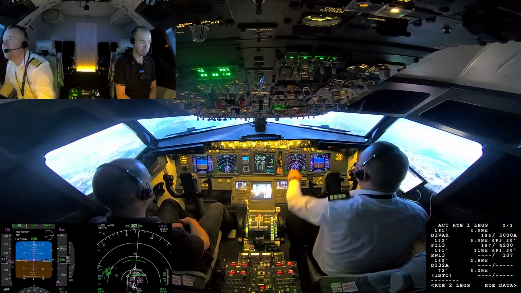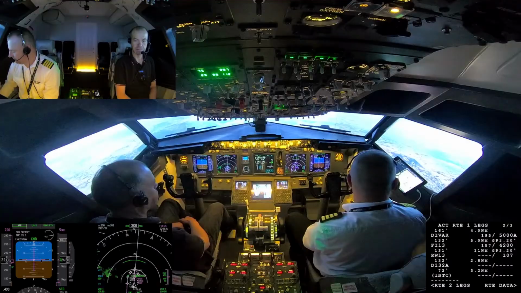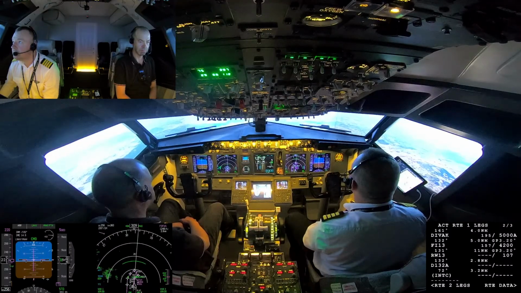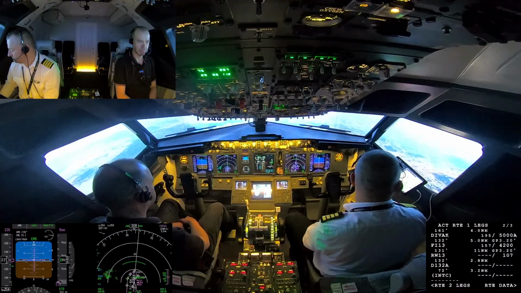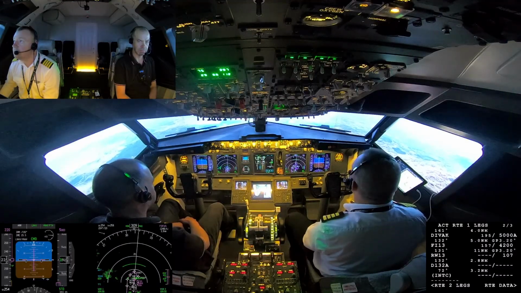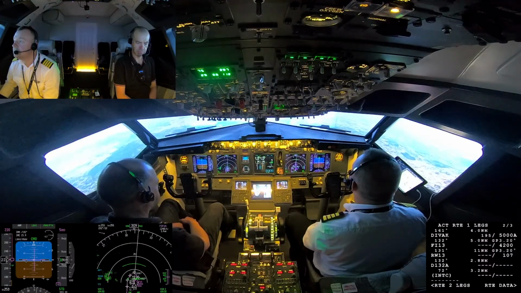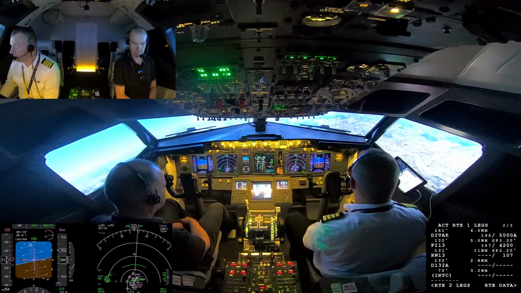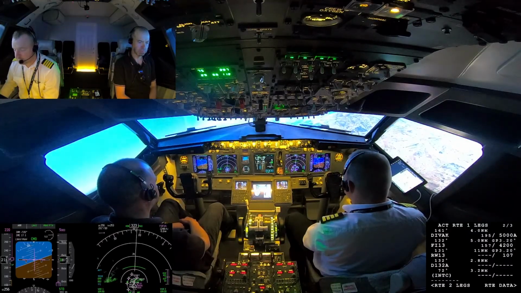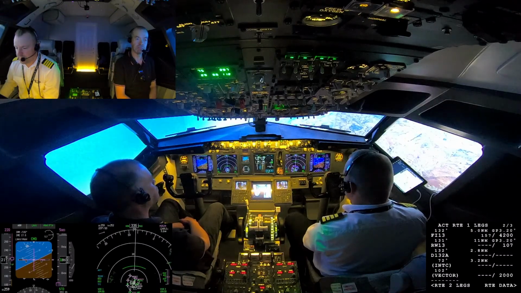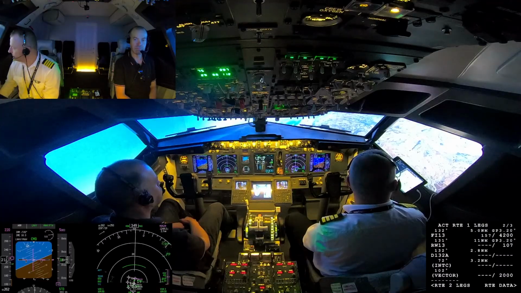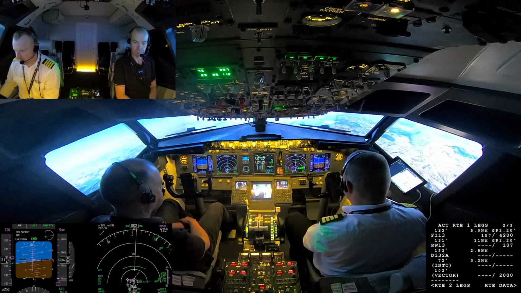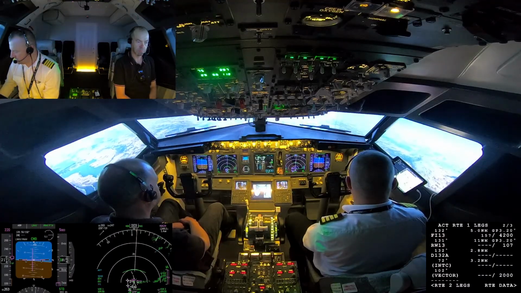Got 25 knots crosswind right now. Speeding us up a little bit on those corners, so we get there in time. We'll see if we can land on this one without crashing.